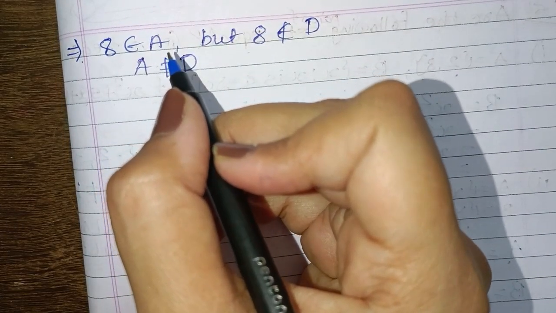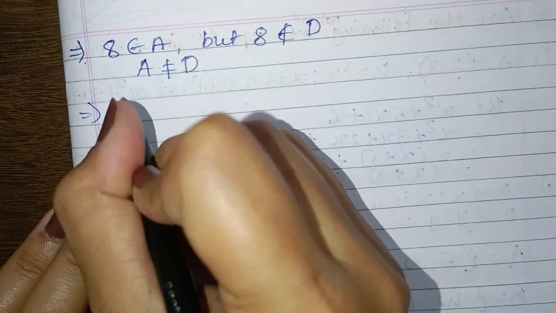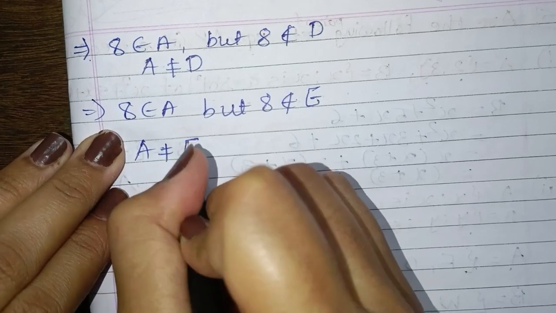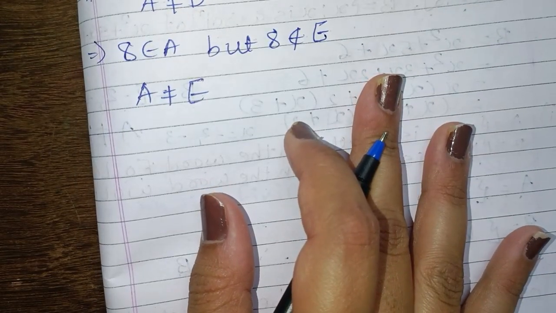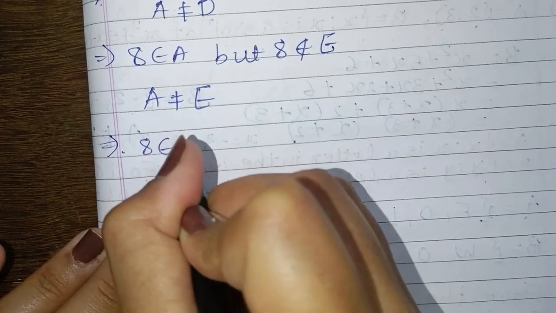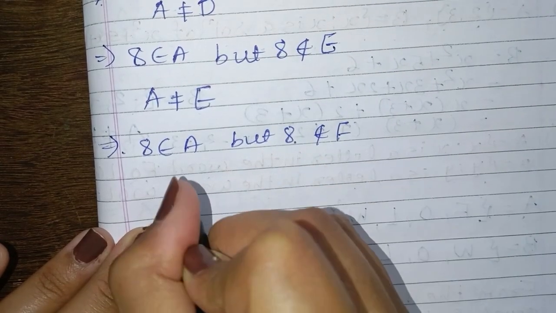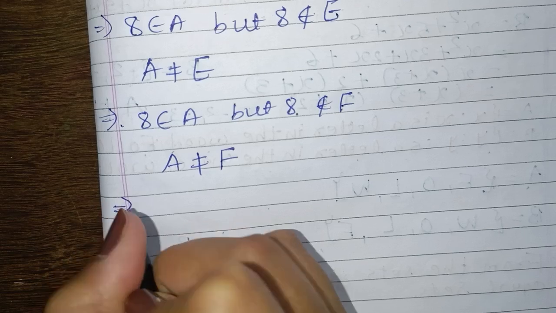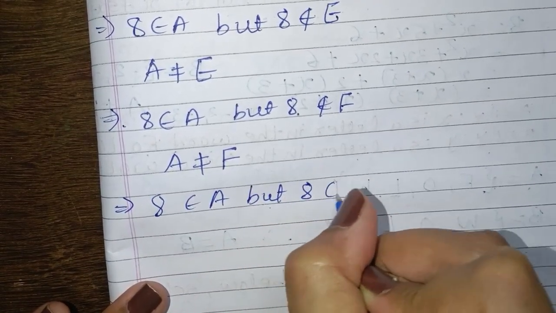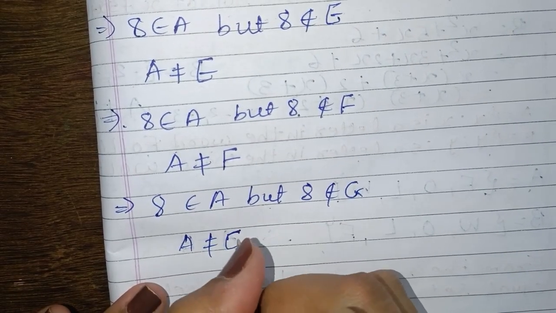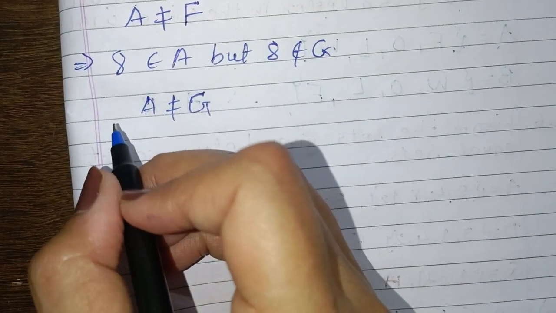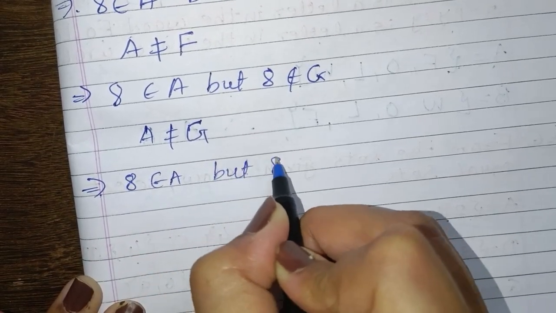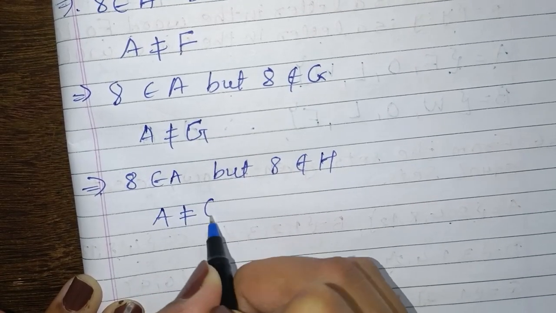Next, for the A and E sets, again 8 belongs to A, but 8 does not belong to E. That's why A not equals E. Next we are checking A and F. Same thing: 8 belongs to A, but 8 does not belong to F. That's why A not equals F. Next we are checking G. 8 belongs to A, but 8 does not belong to G. That's why A not equals G. Next for H, again you can write 8 belongs to A, but 8 does not belong to H. That's why A not equals H.